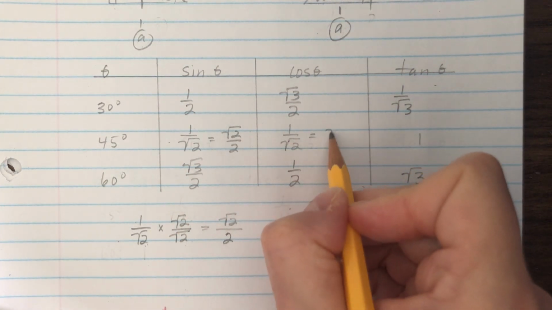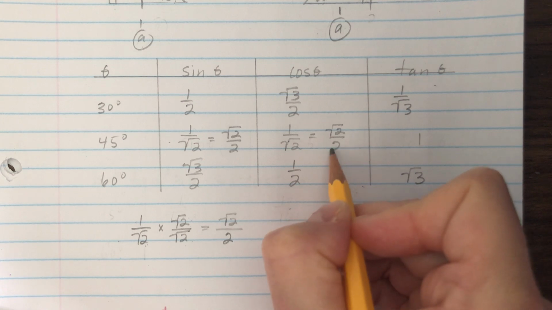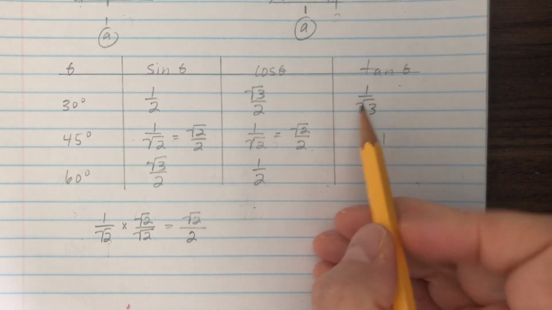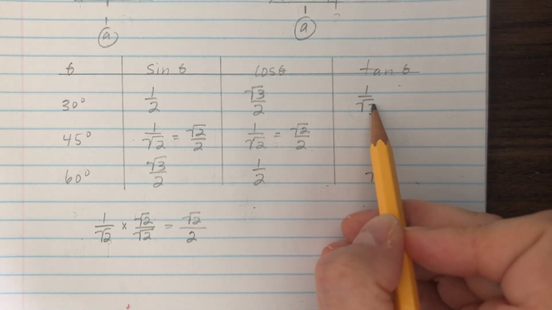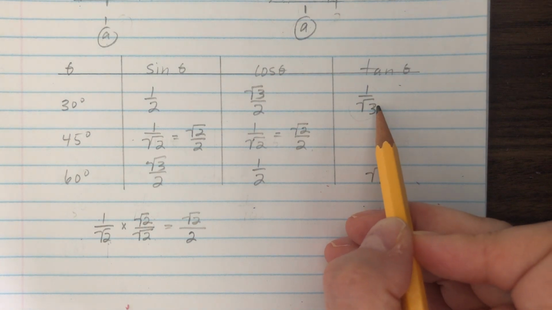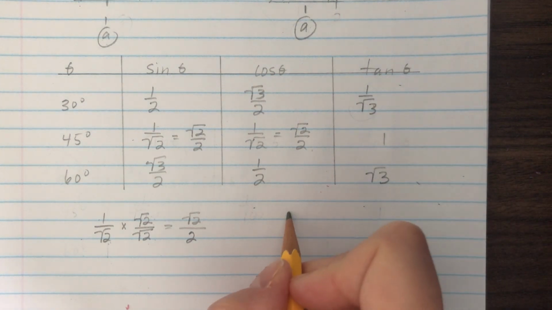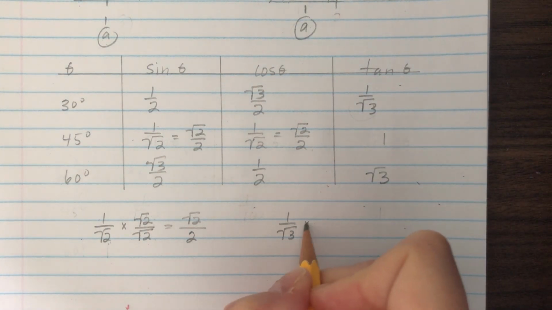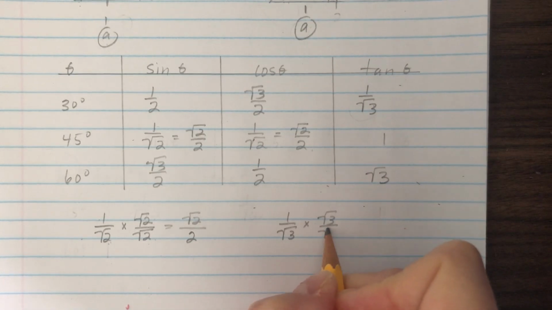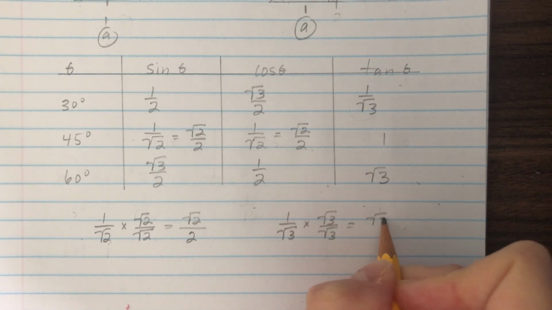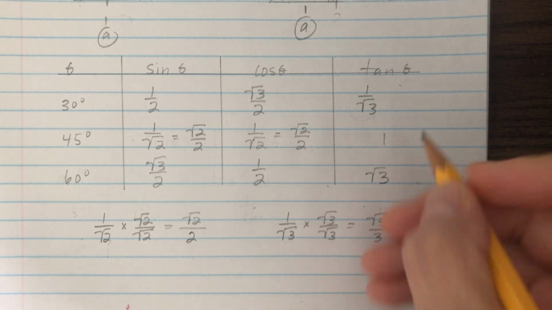That means this will also be equivalent to root 2 over 2. If I want to get rid of this root for tan, I would simply multiply it by root 3 over root 3 to give me root 3 over 3.